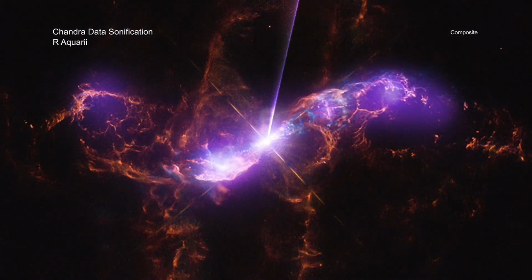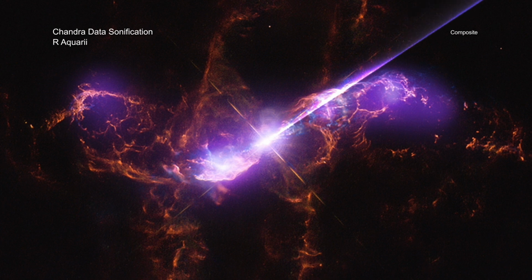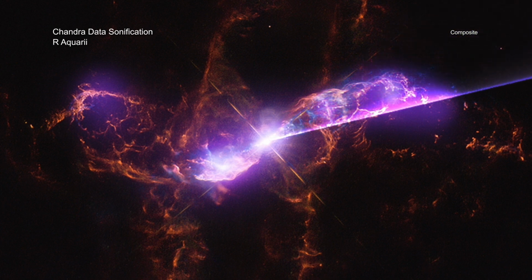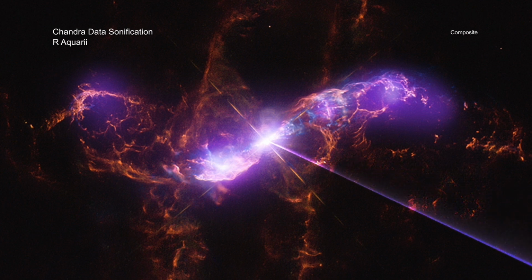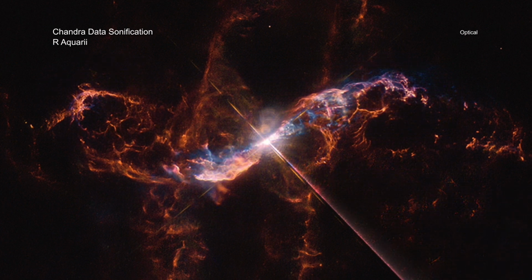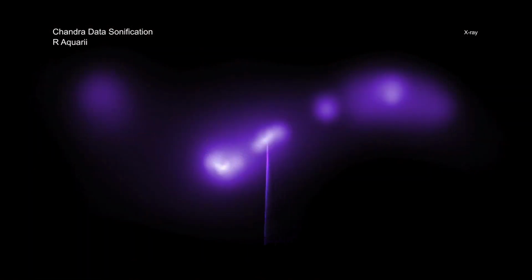R Aquarii is a system with two stars, a white dwarf and a red giant, in orbit around each other. In the sonification of R Aquarii, the volume changes in proportion to the brightness of sources in Hubble's visible light and Chandra's X-ray image, while the distance from the center dictates the musical pitch, meaning the higher notes are farther out. We can hear jets from the white dwarf as the cursor travels near the 2 o'clock and 8 o'clock positions.